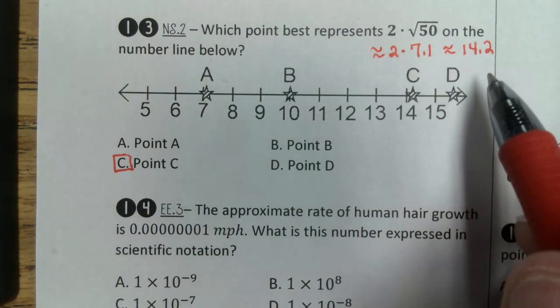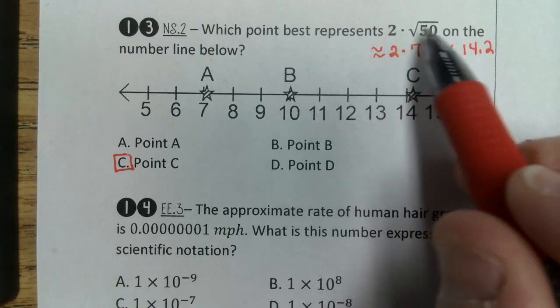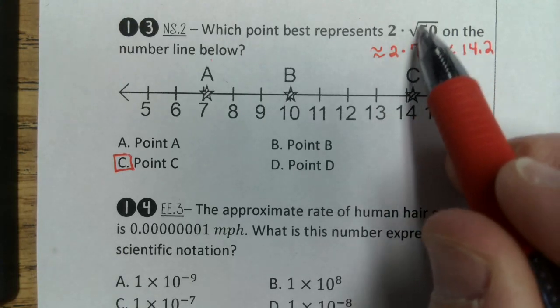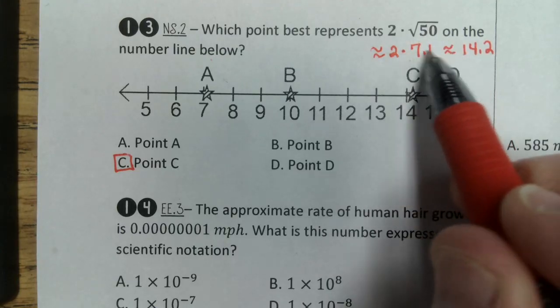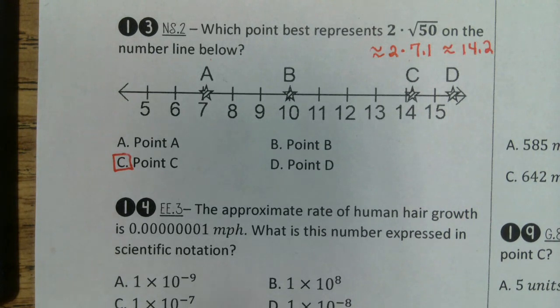With a calculator, again, you'd probably get something real close to that. But without a calculator, make sure you can recognize we're just going to give that an estimation based on our perfect squares of where that would fall on the number line, and then double that square root of 50 to see it's about 14.2.